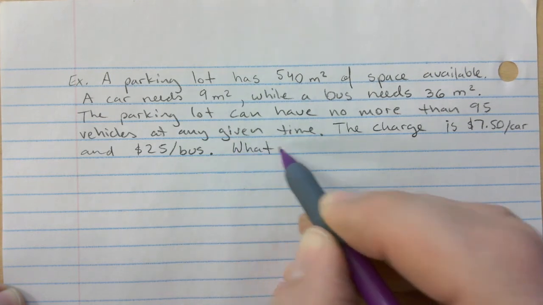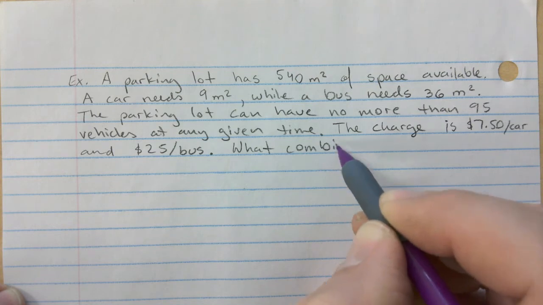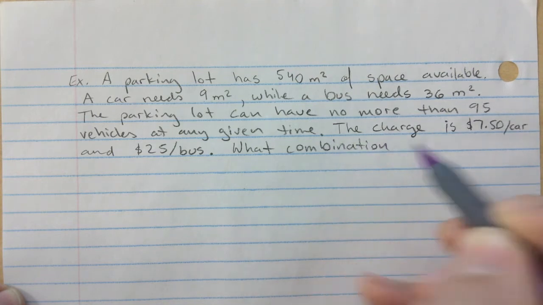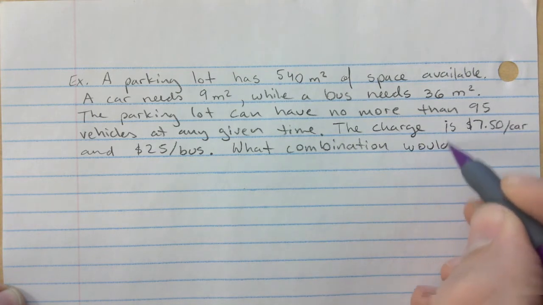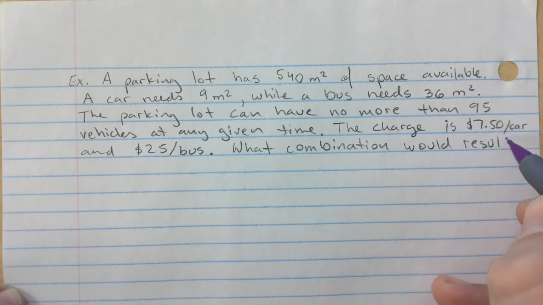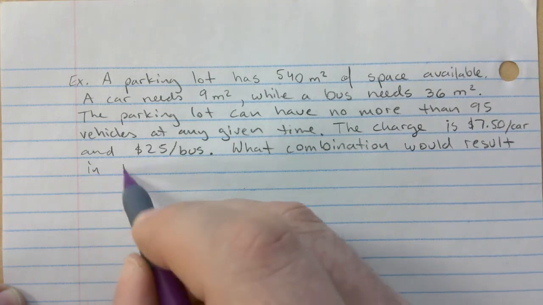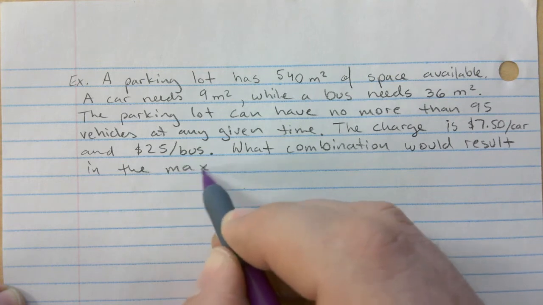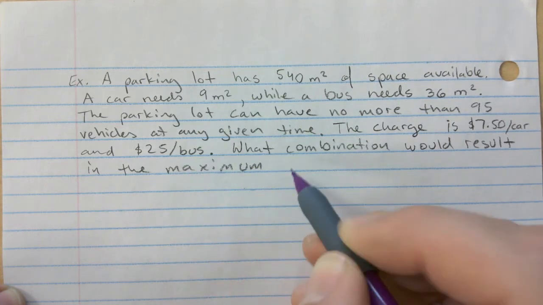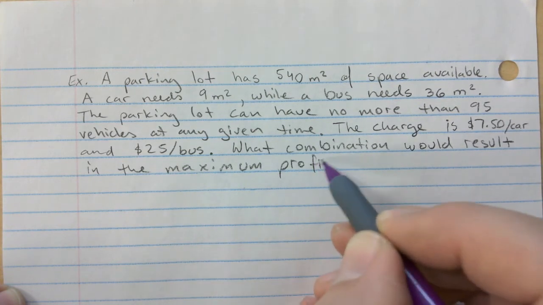What combination would result in the maximum profit?